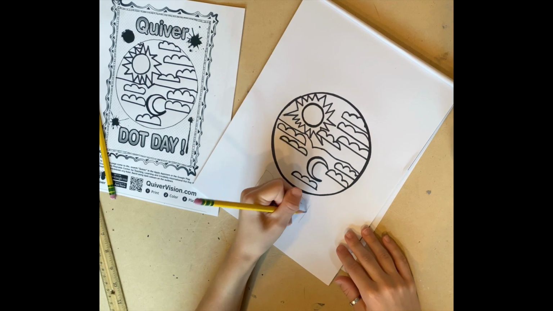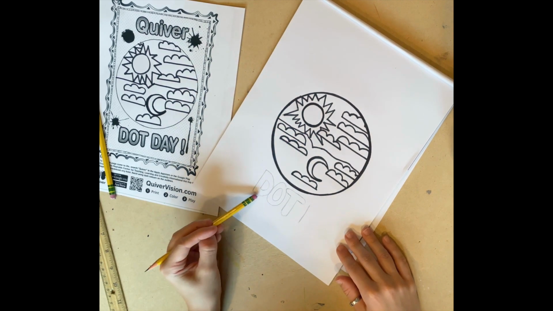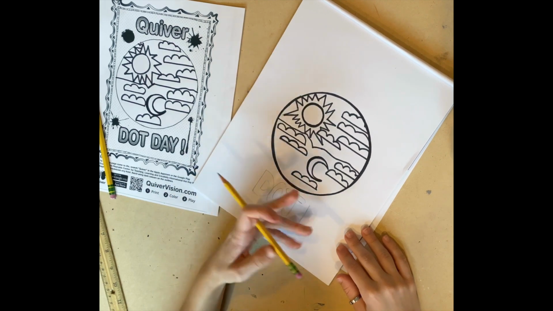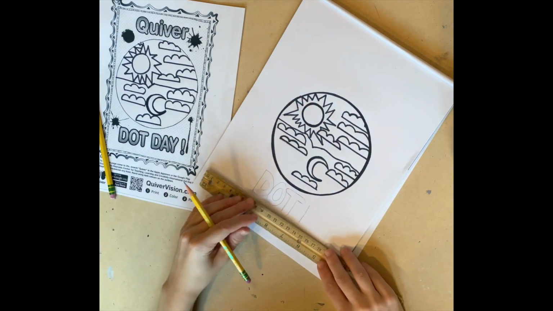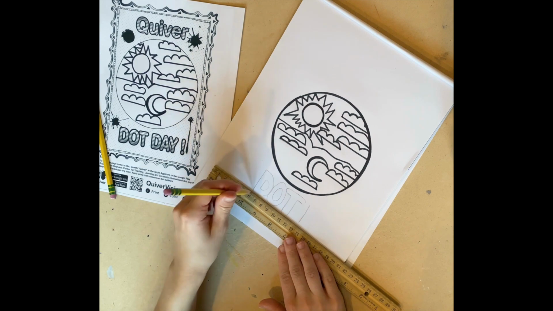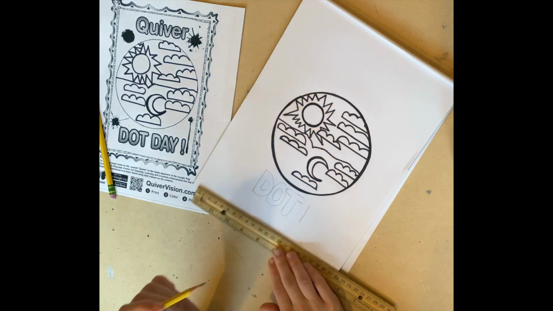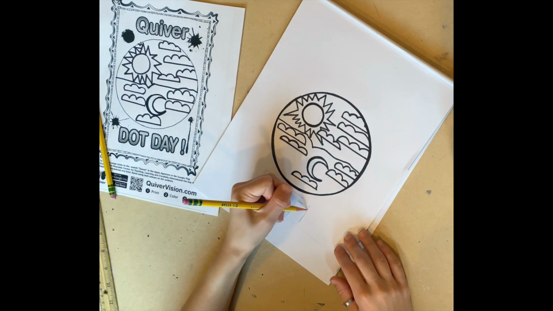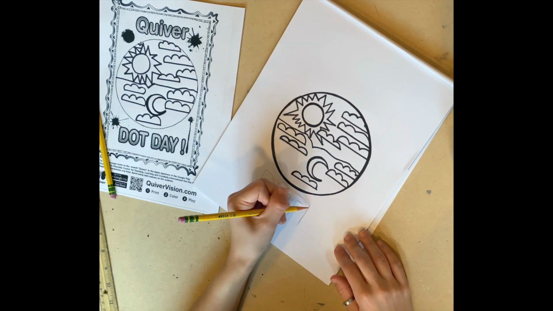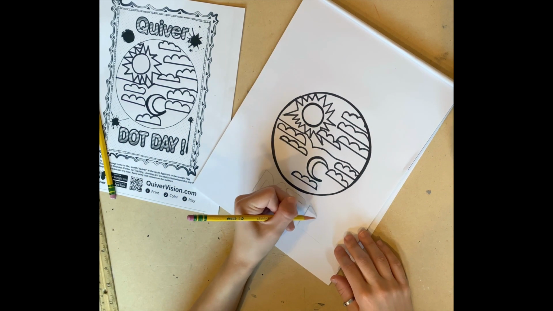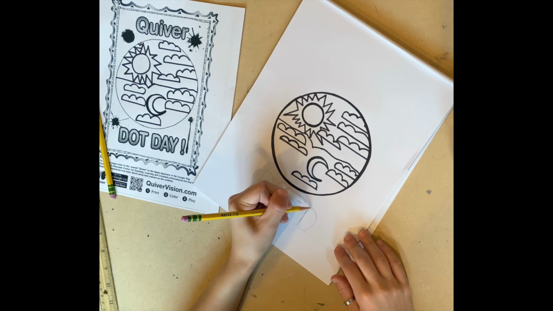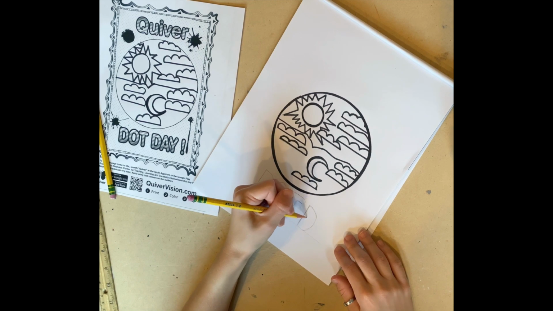You want to make it even, so all of these letters are even. If you need to, you could take a ruler or a piece of paper and draw a light line down so all the letters are even on the page. It's okay if the letters are not perfect.